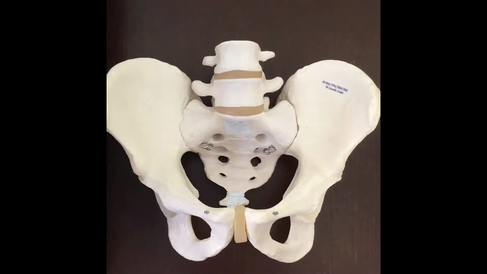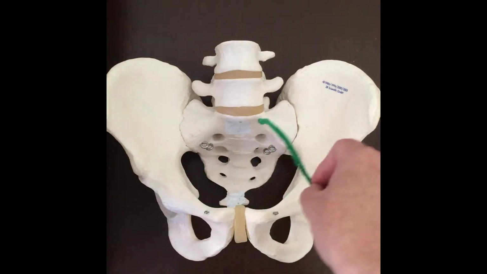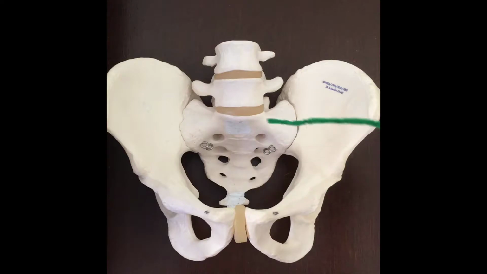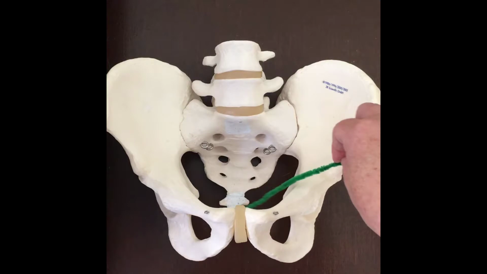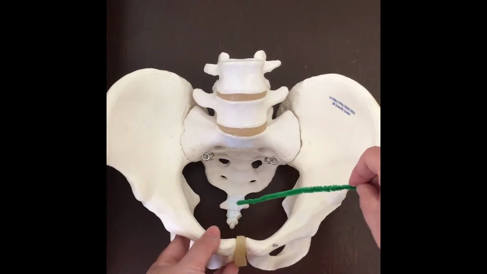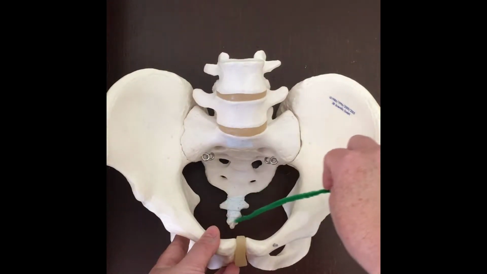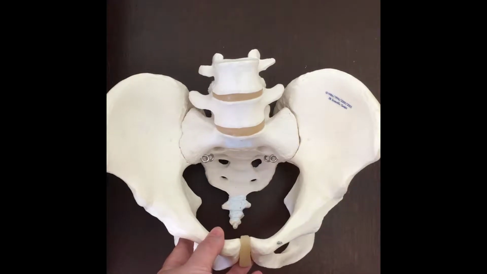Hello, in this video I'm going to talk about the sacrum. So here we can see a pelvic girdle, which includes the two os coxal bones and the sacrum. Additionally, this model contains two lumbar vertebrae. Let's concentrate just on the sacrum. So this is an anterior view of the sacrum here. Down here, angled a little bit, is the coccyx, which is considered a separate bone from the sacrum.